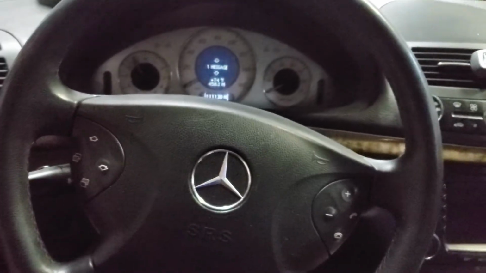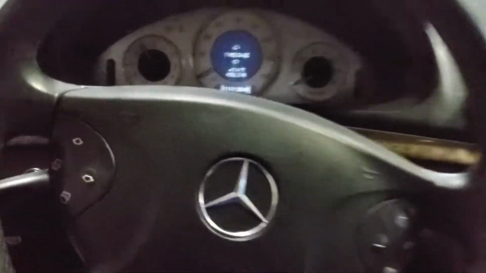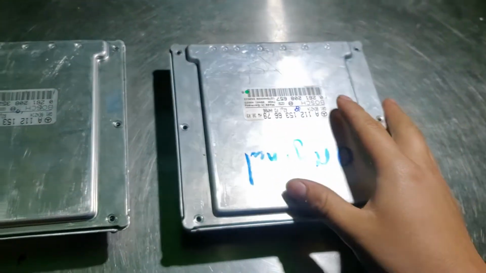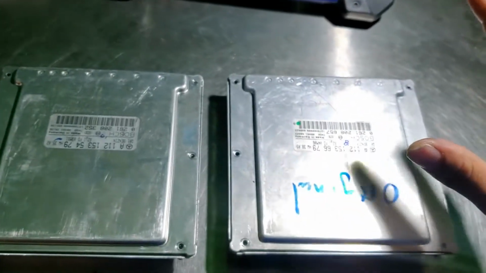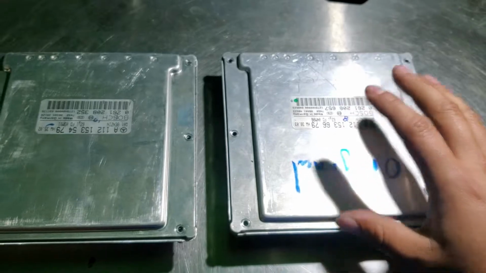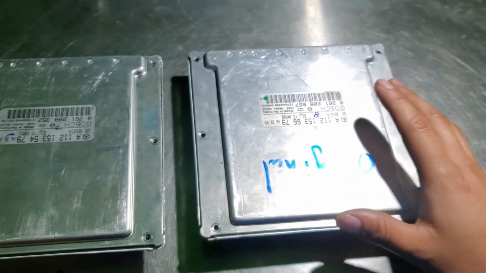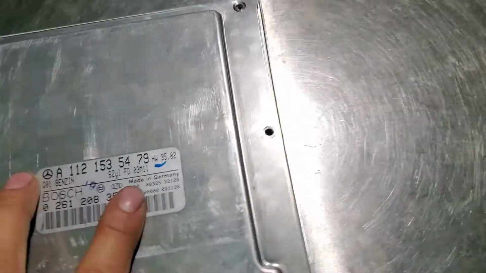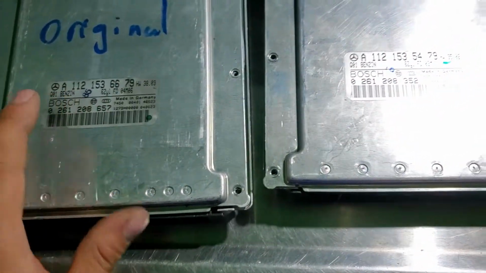Let's go ahead and go to the main stuff. Alright, so as you can see, I have my two computers here, and this is what I do first. I always mark the computer. Let me just put it the other way, it's easier. Like this is better.